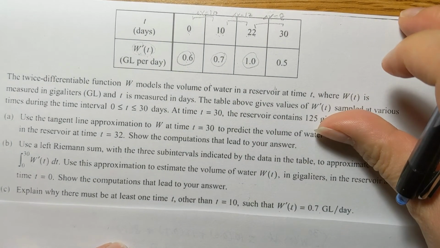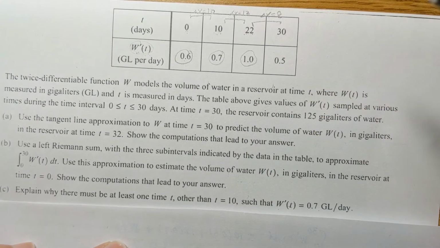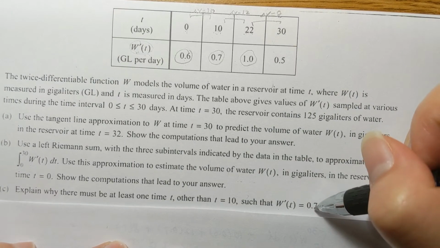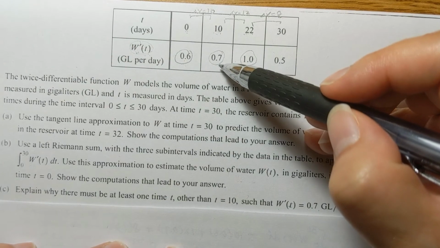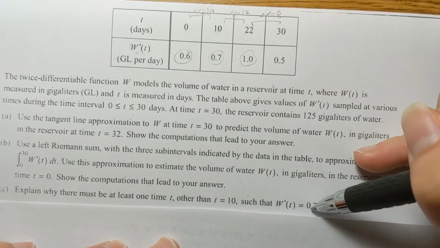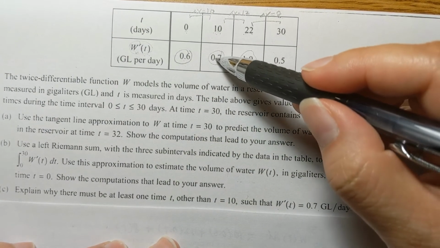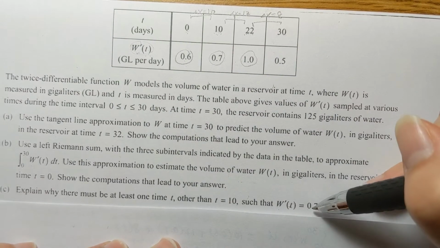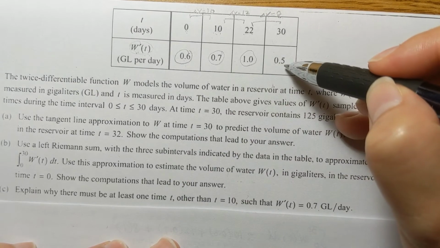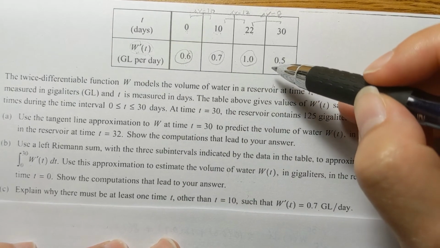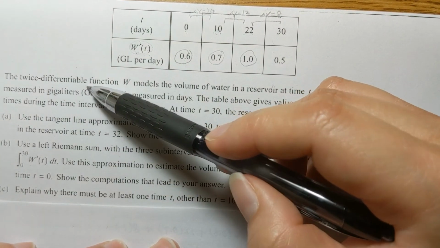So we should try the intermediate value theorem first. Now 0.7. Is 0.7 between 0.6 and 0.7? No. Okay, is 0.7 between 0.7 and 1? No. Is 0.7 between 1 and 0.5? Yes, because W is a twice differentiable function.